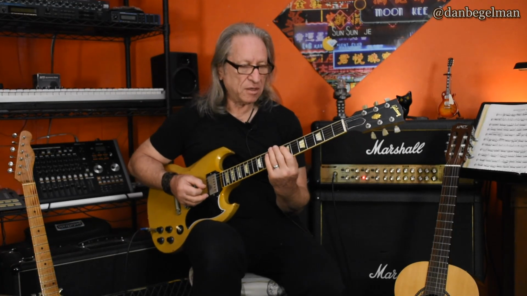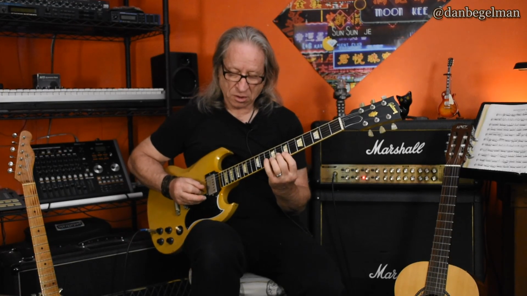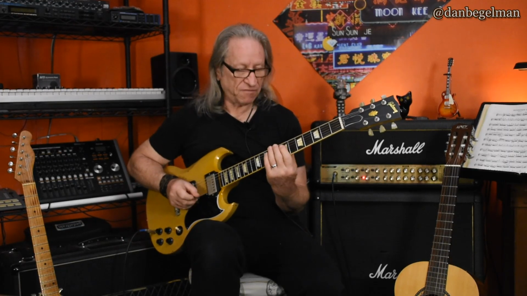Now for soloing and playing over 4-part chords, I'll look at the 3 principal types of 4-part chords. The major 7th chord, the minor 7th chord, and the dominant 7th chord. So the major 7th chord, right? Major scale would be a perfect fit to play over that. So if you're playing a C major 7th chord, play a C major scale. Right? No problem there. It's going to be fine.